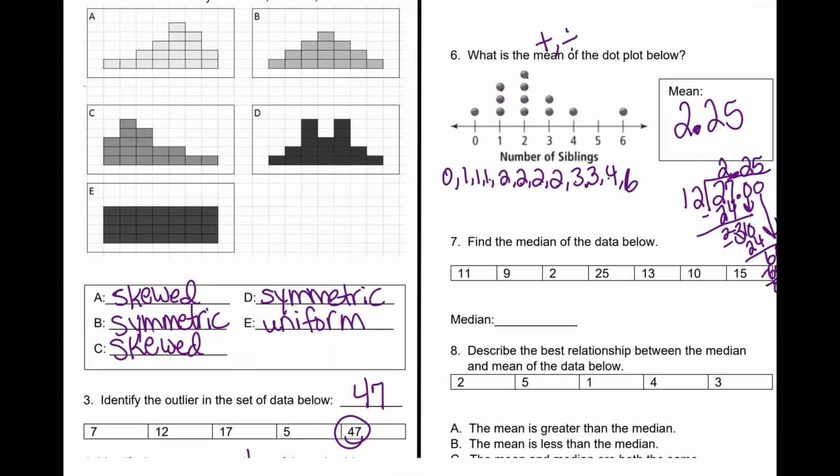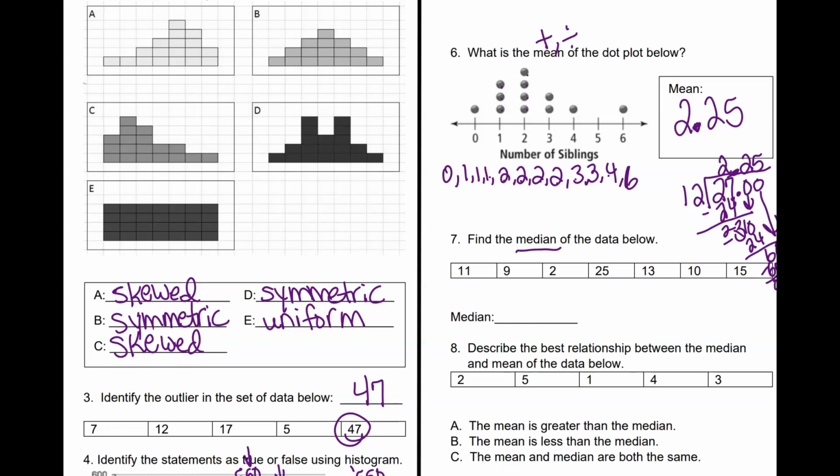Number 7, find the median. All right, so median means middle. The one thing that you have to remember on this one is you have to line up your numbers least to greatest before you start crossing them out. All right, so let's go ahead and do that. We have 2. We have 9. Cross your numbers out once you write them down to make sure that you have all of your numbers. We have 10. We have 11, 13, 15, and 25.